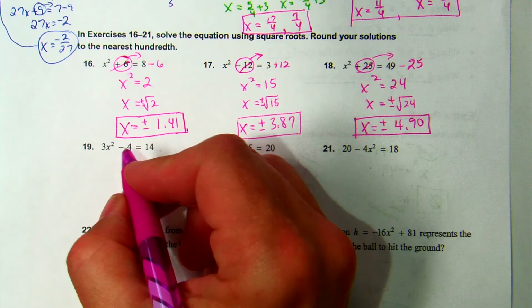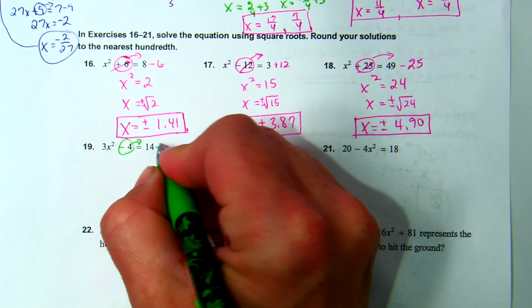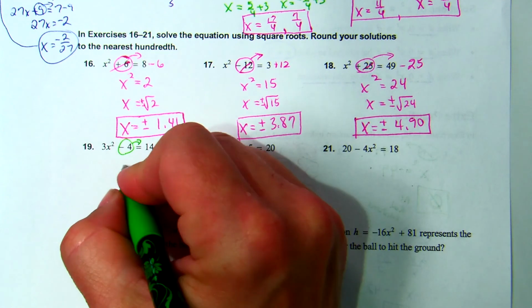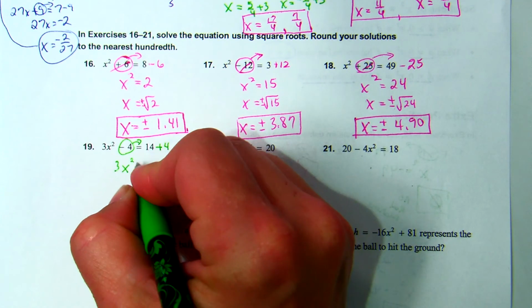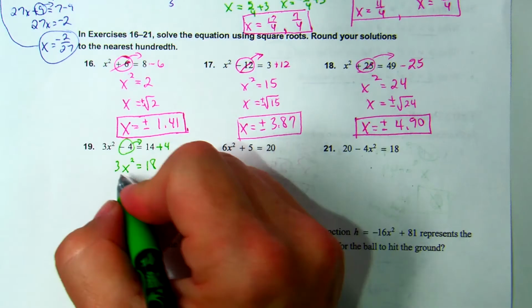Number 19, we'll move the negative 4 across. It means we'll add 4 to both sides. We're going to have 3x squared equals 18. We'll divide both sides by 3.